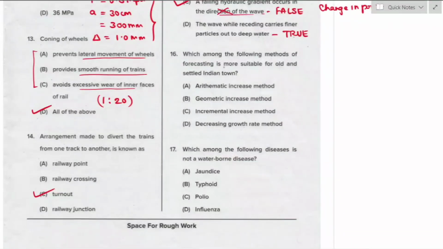Question number 16. Which among the following method of forecasting is more suitable for old and settled Indian town? Among this population forecasting method, the best method for old and settled Indian town with a considerable development is arithmetic increase method. Option A is the right answer, because in this method it is assumed that population is increasing at the constant rate. So the right answer will be option A.